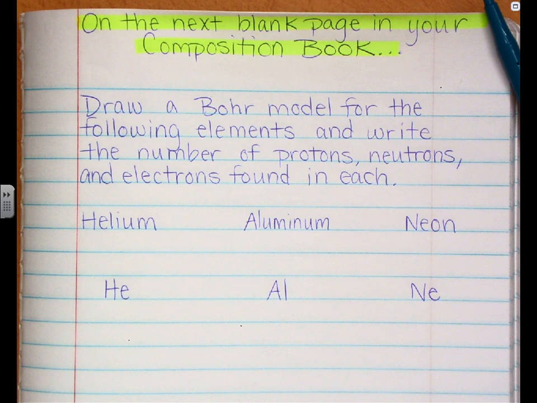Okay, so in your warm-up today, I asked you to draw a Bohr model for the following elements and then write the number of protons, neutrons, and electrons found in each one. Okay, so this should be review. On Friday, you're going to have a quiz, and you're going to have to do this, and then you're also going to have to do the Lewis dot diagram as well, and you're going to have to find the PNE, which is the proton, neutron, and electron. So we're going to learn Lewis dot diagrams today, and we're going to review over Bohr model just to make sure that you guys understand what you're doing, okay?